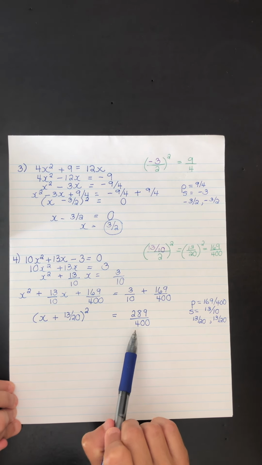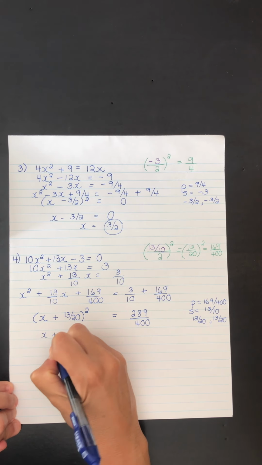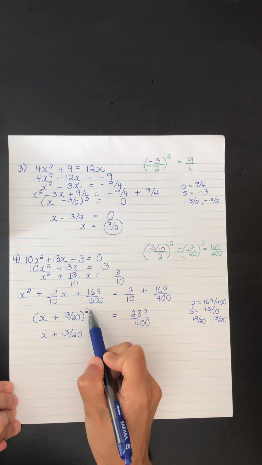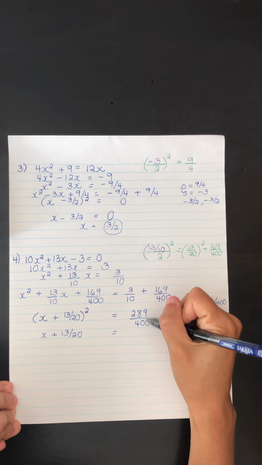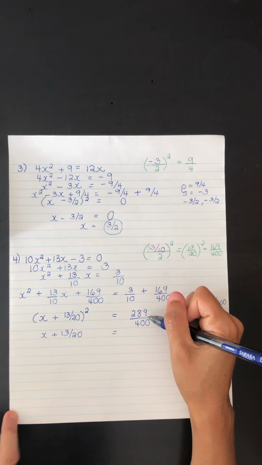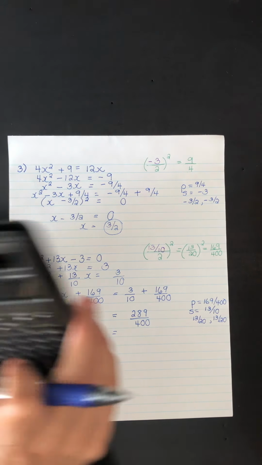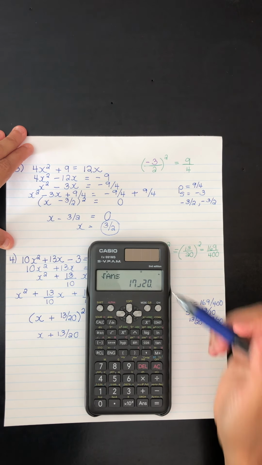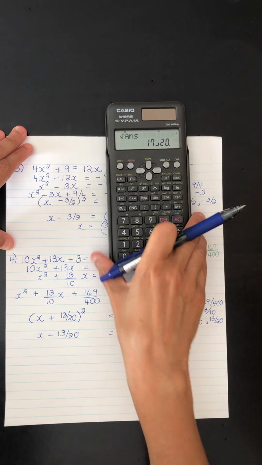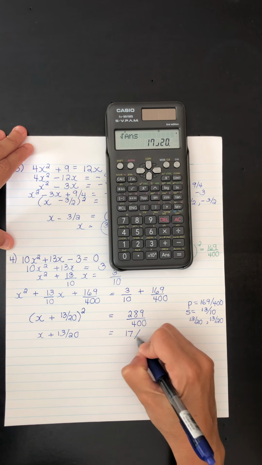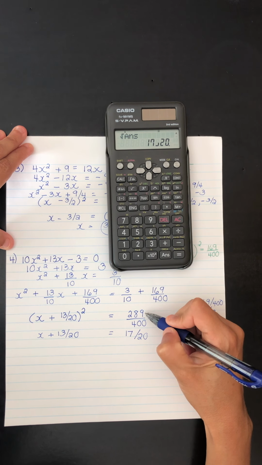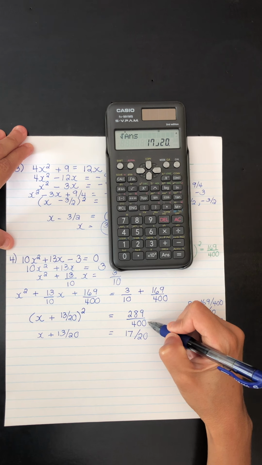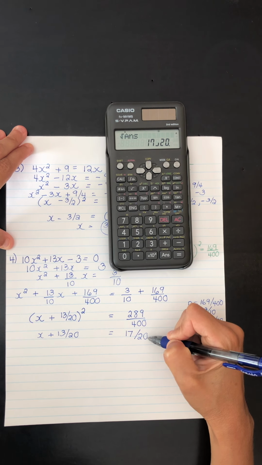The next step is to square root both sides. And all that does in the left side is eliminates the square here. We need to take the square root of 289 over 400. The number's already here in the calculator. I might as well just hit square root equals, okay? So we get 17 over 20, which of course is the square root of 289, 17, over top of the square root of 400.